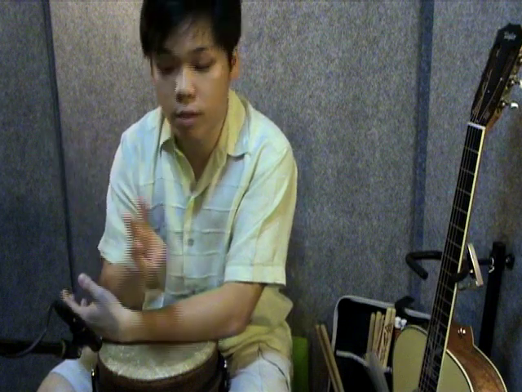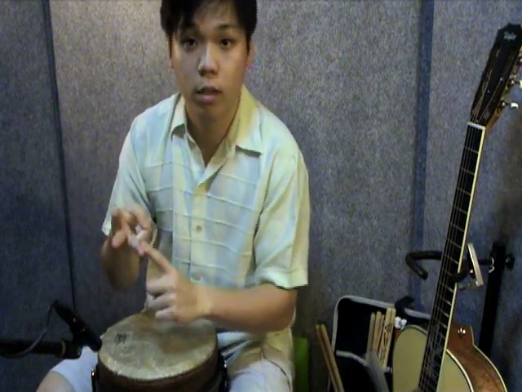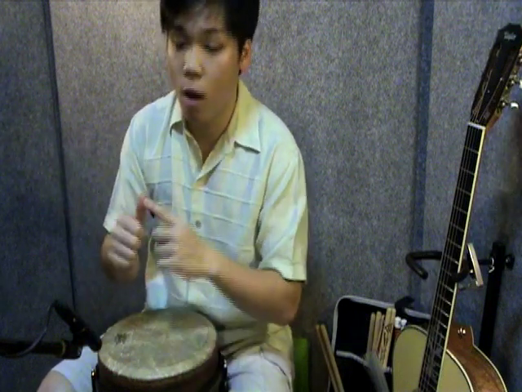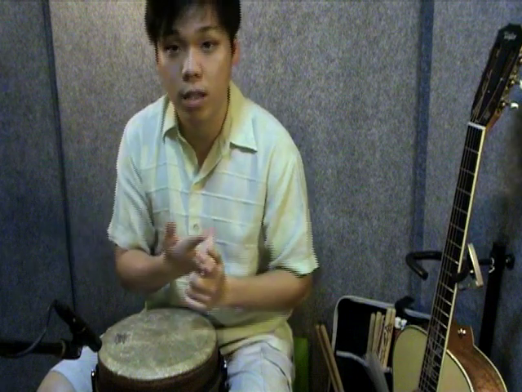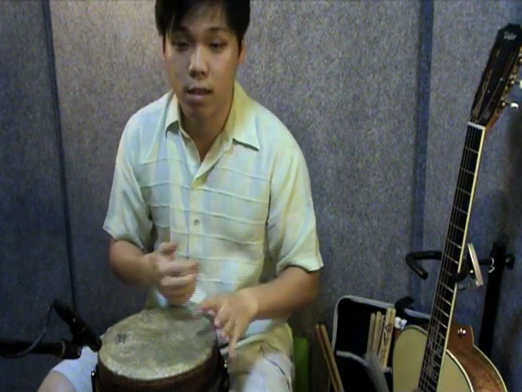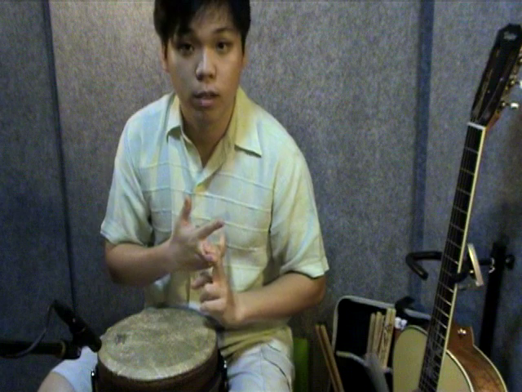In 3/4 you're counting 1, 2, 3, 1, 2, 3. Your point of reference is 1, 2, and 3. Even if you break it down to quavers, 1 and 2 and 3 and, or all 16th notes, semiquavers, 1 e and a 2 e and a 3 e and a, your point of reference remains as 1, 2, or 3.